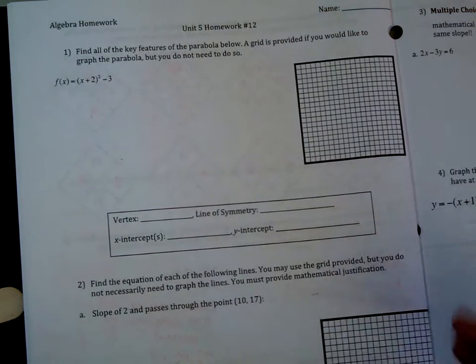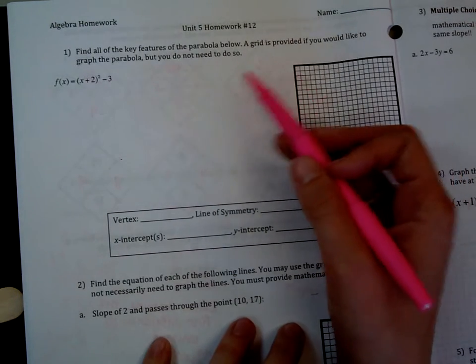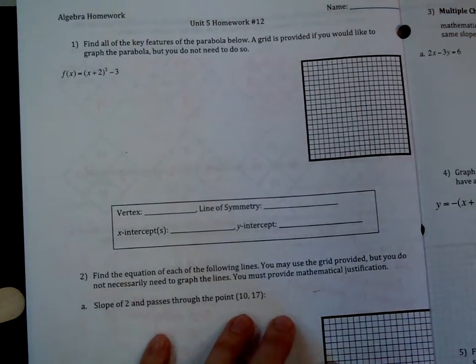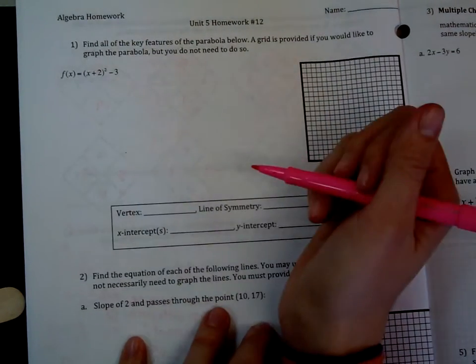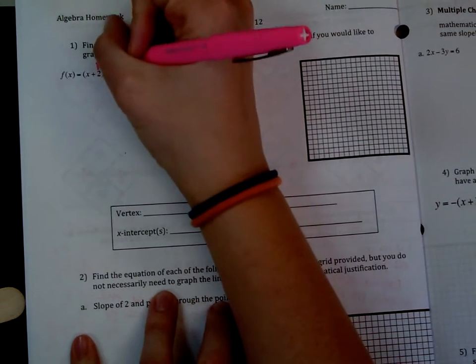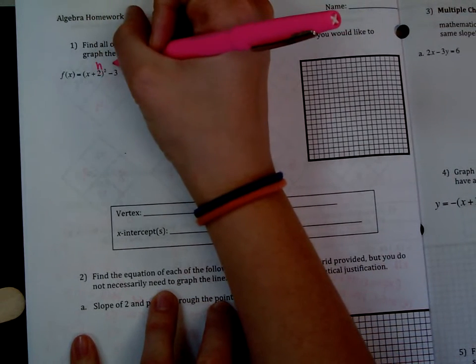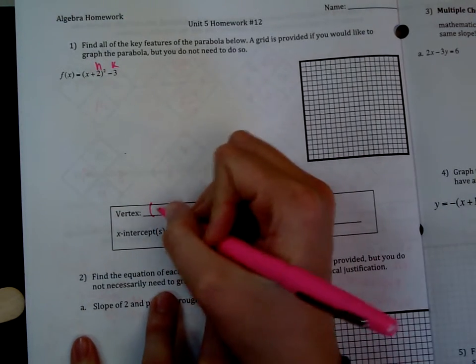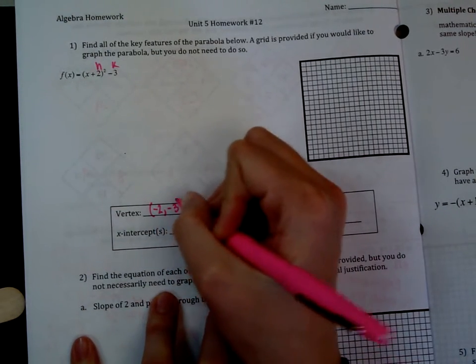Find the key features of the parabola below. A grid is provided if you would like to graph the parabola, but you do not need to do so. So I notice that this is in vertex form. So I know that h is -2 and k is -3. So my vertex is going to be at (-2, -3).